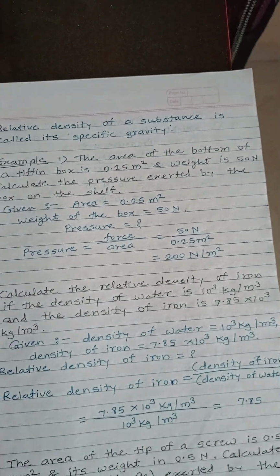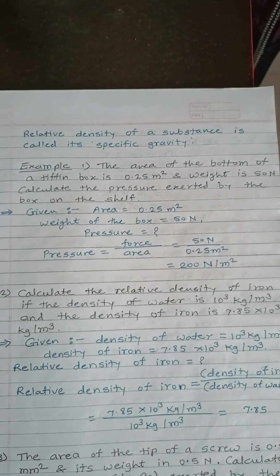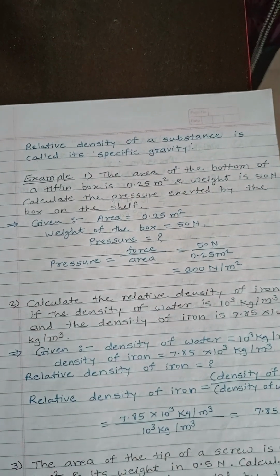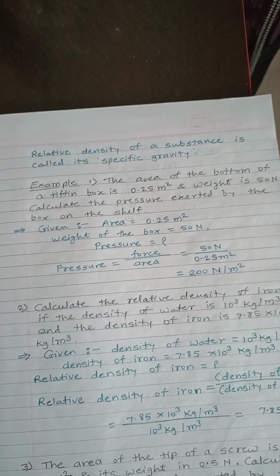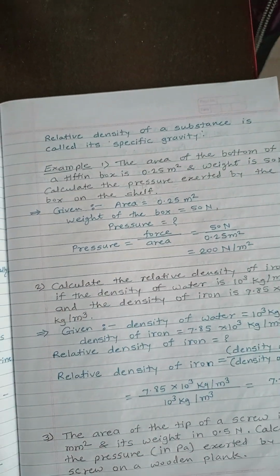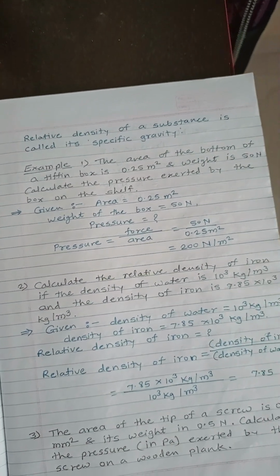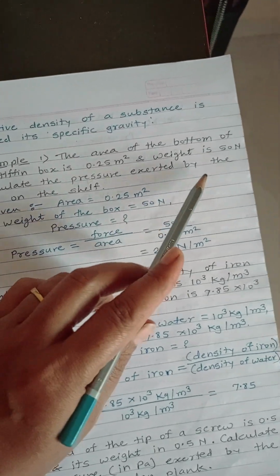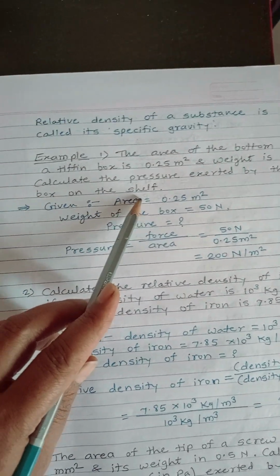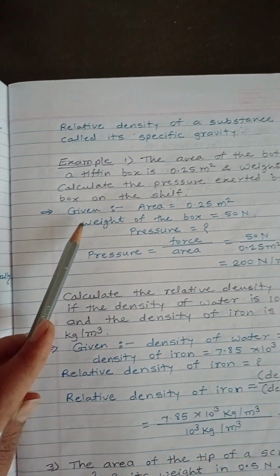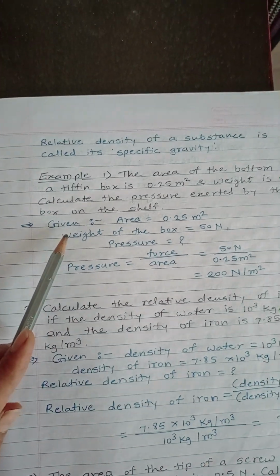First example: the area of the bottom of a tiffin box is 0.25 meter square and its weight is 50 Newton. Calculate the pressure exerted by the box on the shelf. Now we can see the solution.